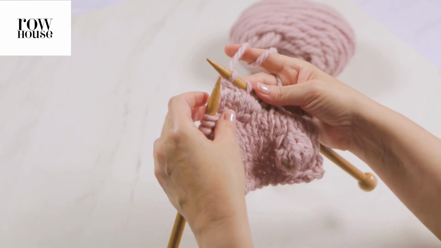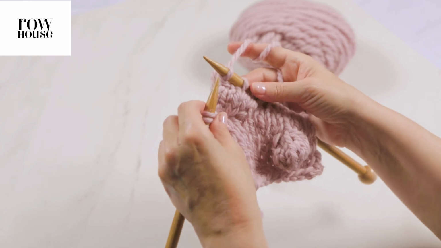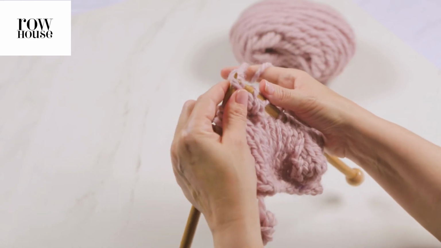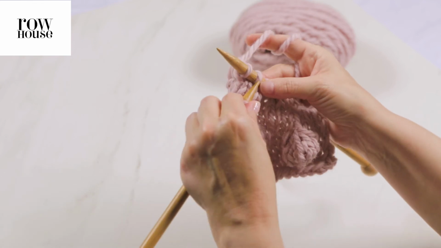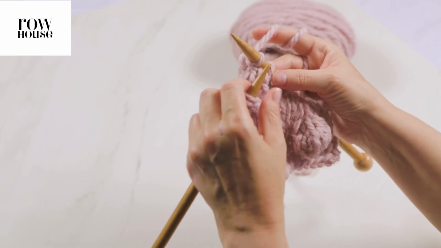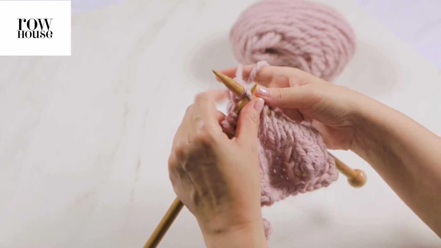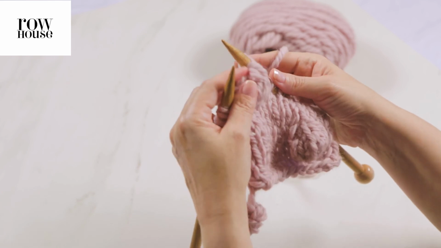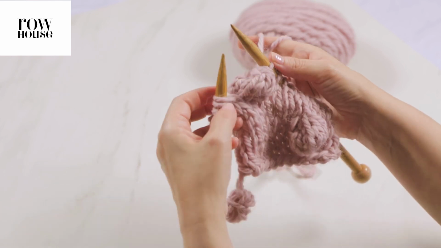So you're leaving the first stitch alone, you're pulling the next stitch over it, you then pull the 3rd stitch over the first stitch, you pull the 4th stitch over the first stitch, and you pull the 5th stitch over the first stitch. So you now have 1 stitch left on your needle.